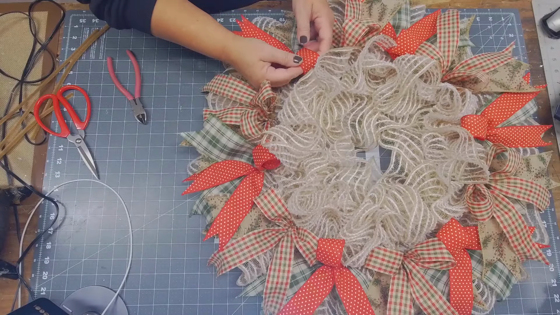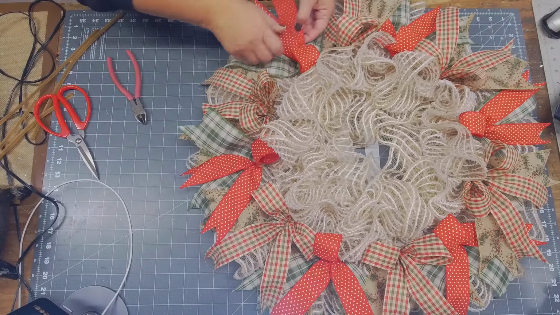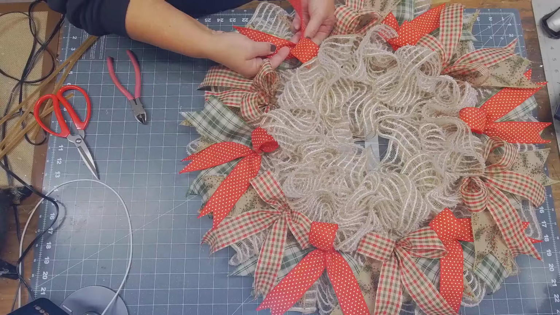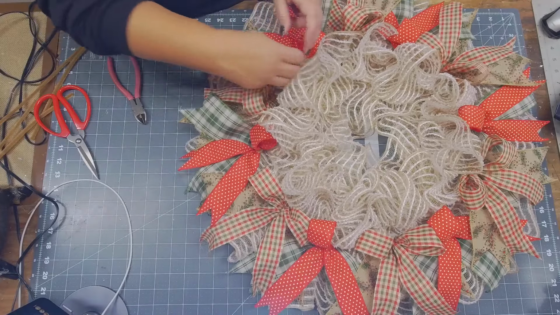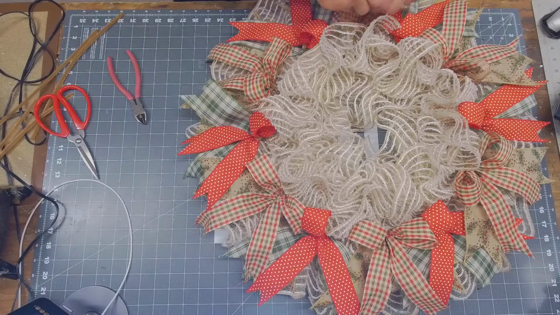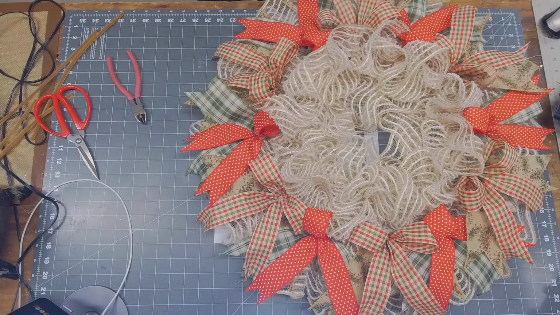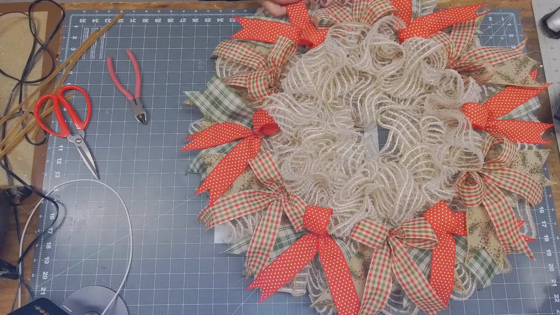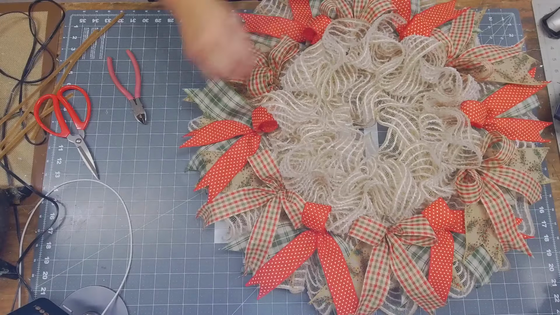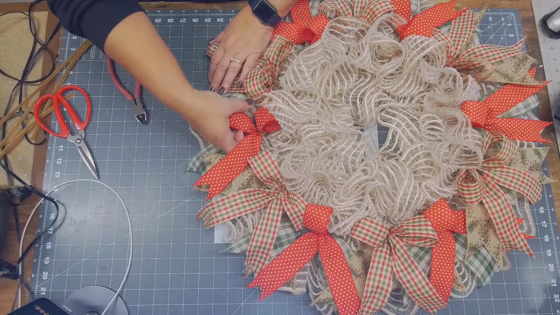Round the back, open, right side, wrong. Just get in there and give it a little twist. And then I'll go ahead and position that. Make sure those are up. But I really wanted the red on top. So I'm going to make sure that those are predominantly featured right here.